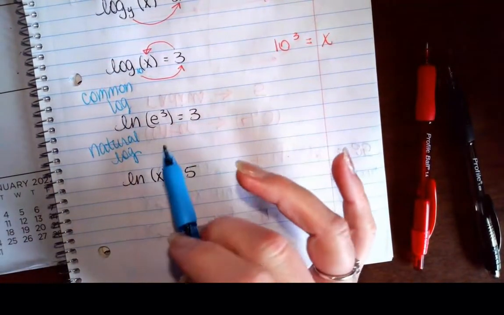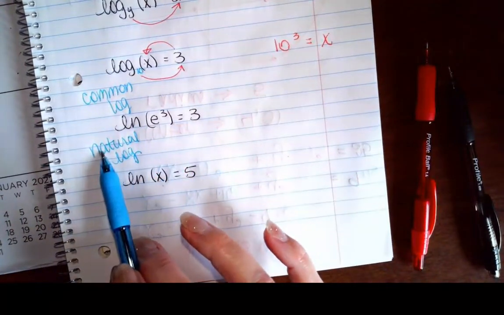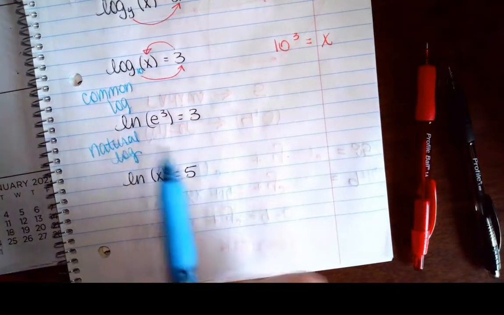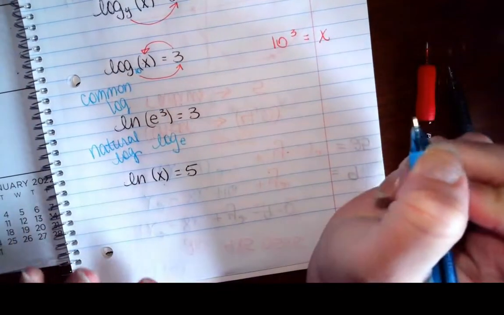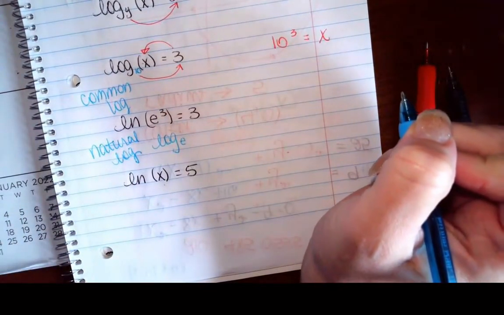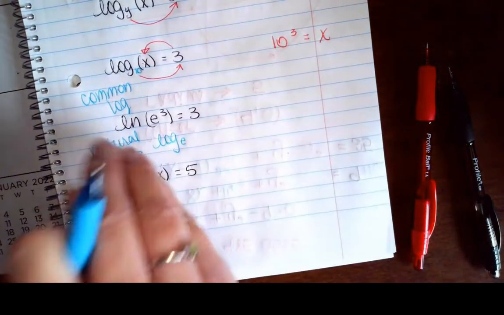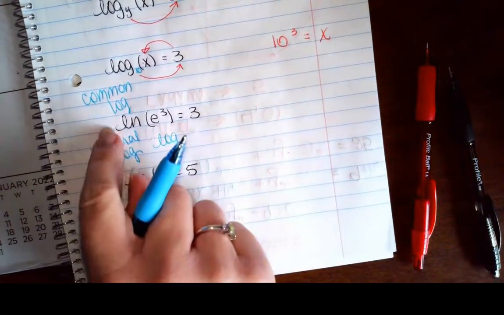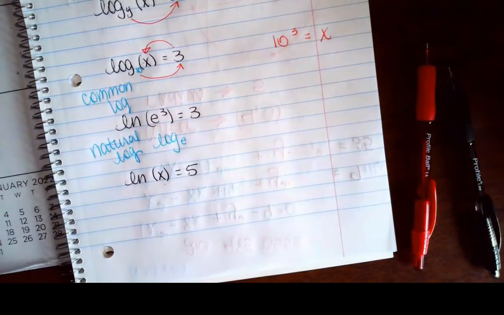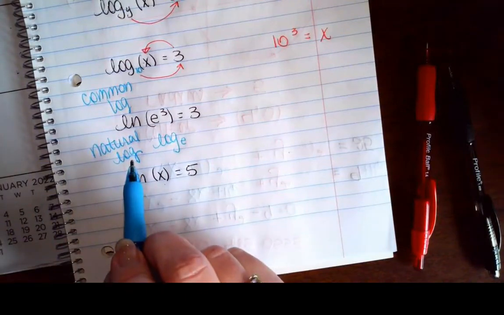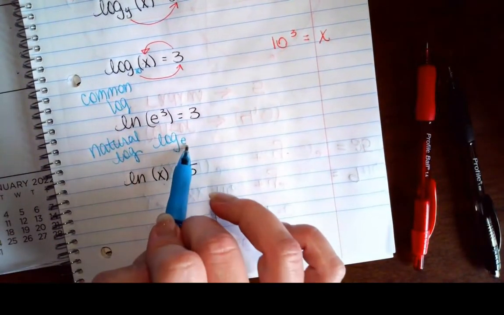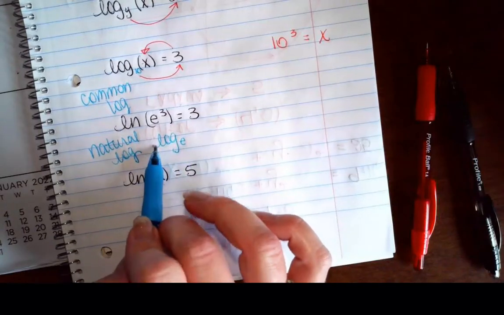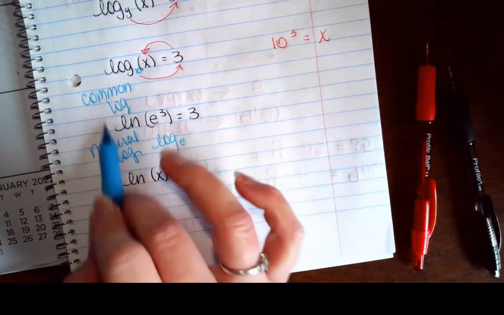Okay, so it would be ln, and it's implied that it is a logarithm in base e. This is the other time that you're not going to write the base. So ln immediately screams, my base is e, and it's a natural log. Common logs are base 10. Natural logs are base e. Instead of writing log base e, we just say it's the natural log.